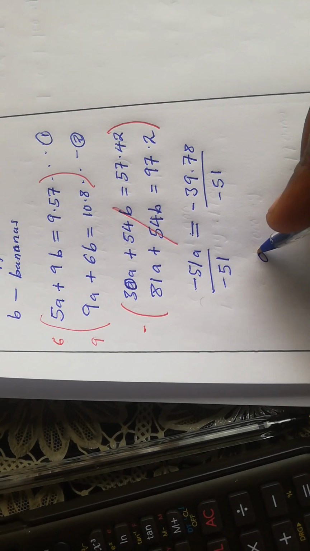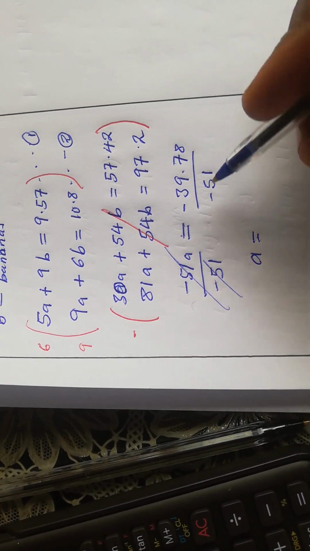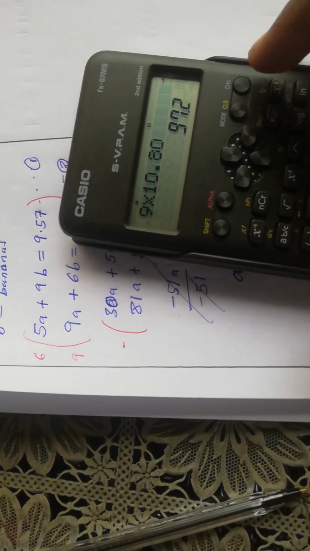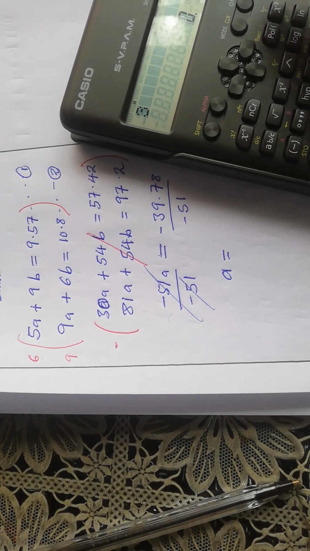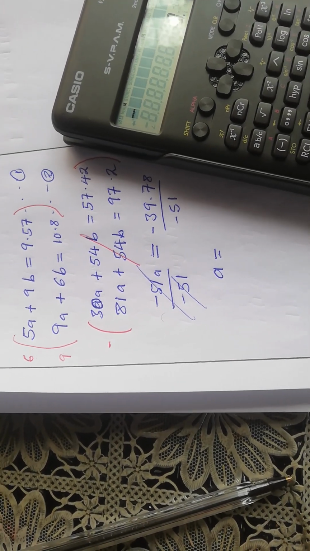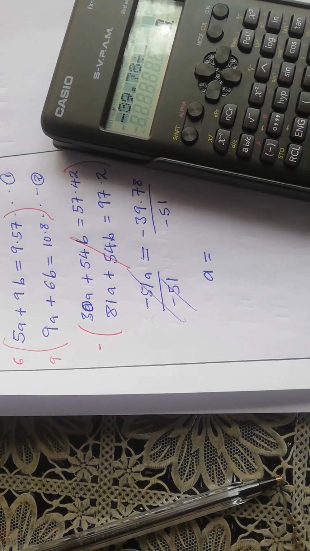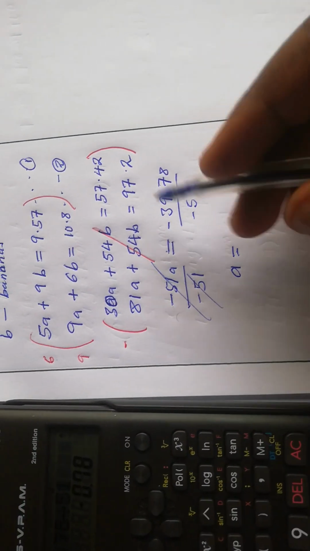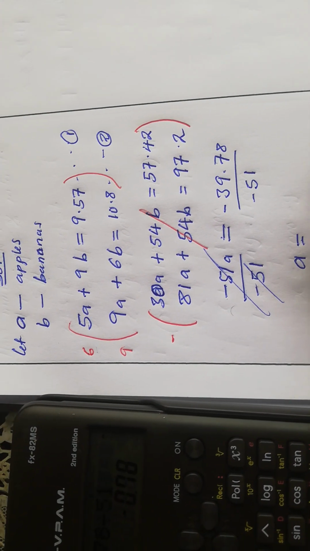If that is the case, you can say A is equal to, this will cancel with that, then negative 39.78 divided by 51. It's supposed to be positive; I forgot to divide by negative 51.